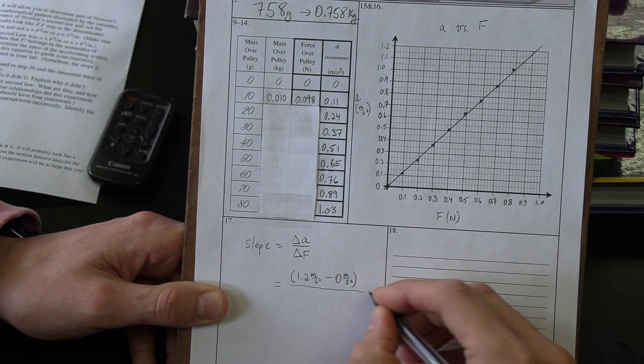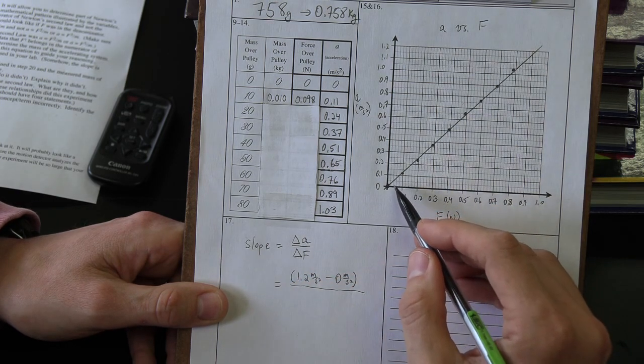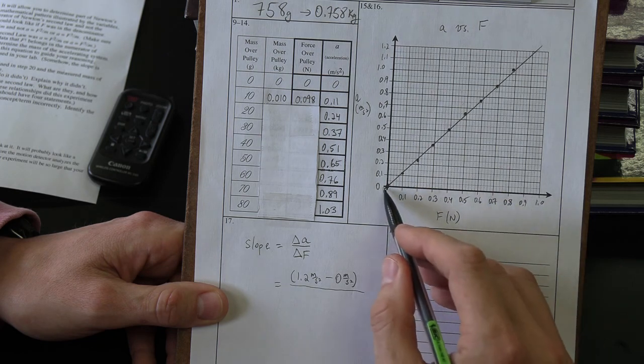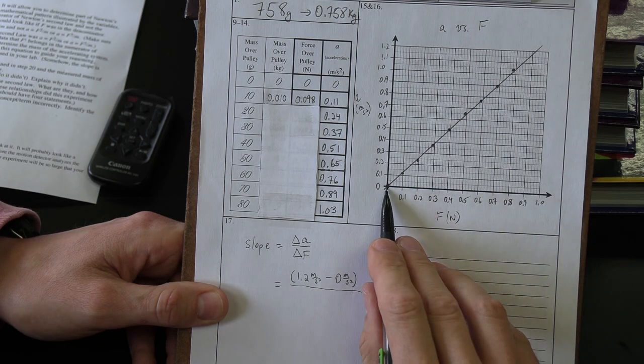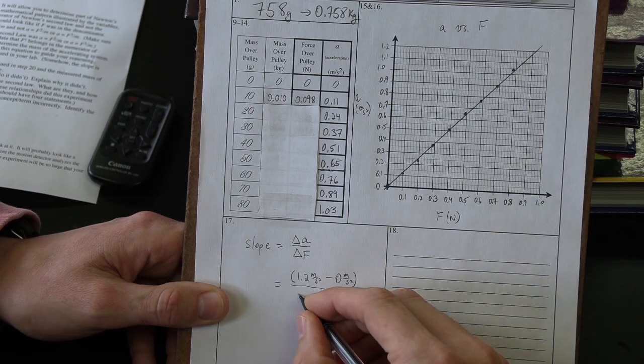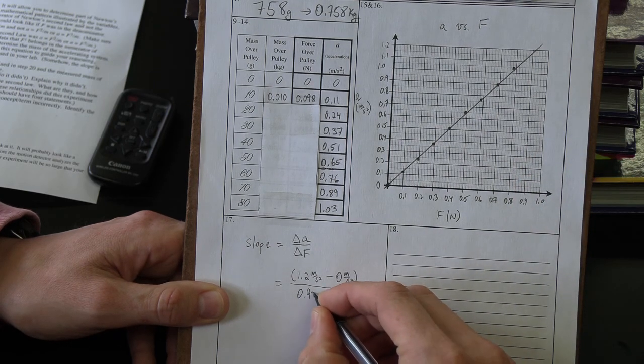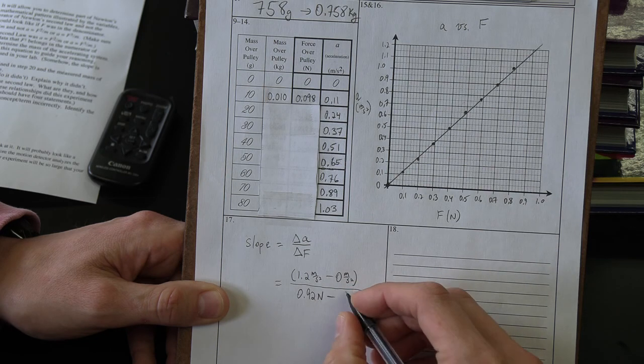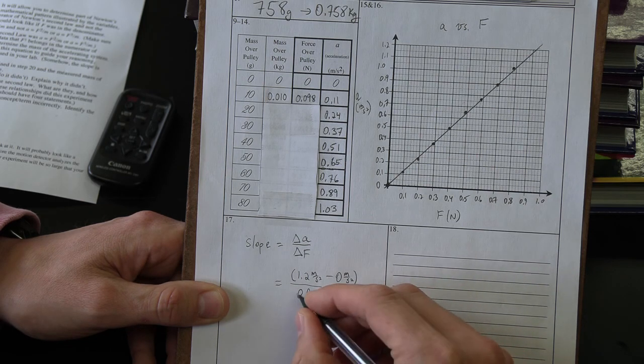And then the horizontal change, the change in force, goes from 0 to, looks to me, about 0.92. In other words, the change is 0.92 newtons, the final, minus the original 0 newtons.